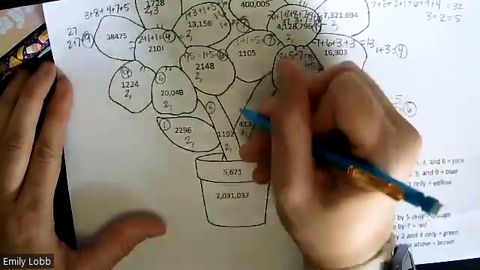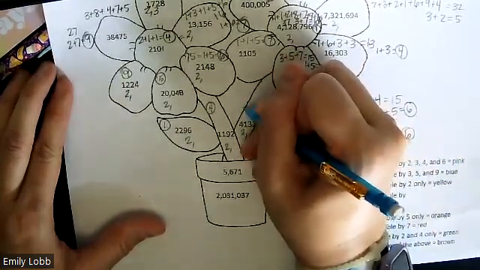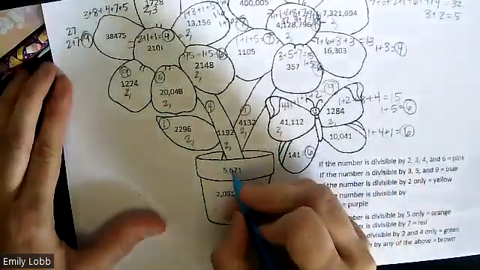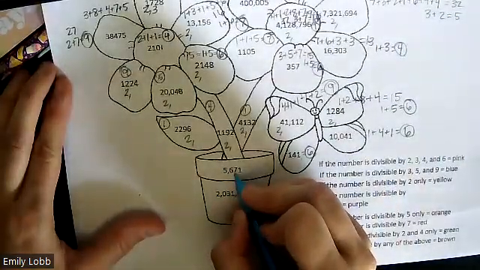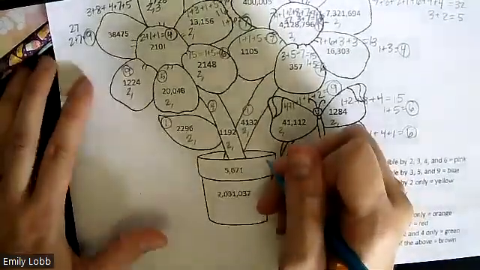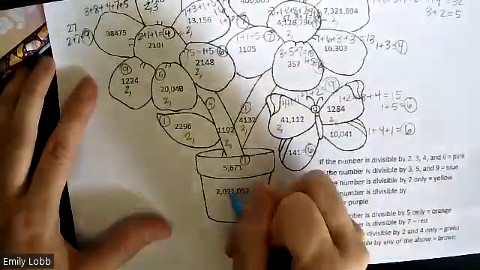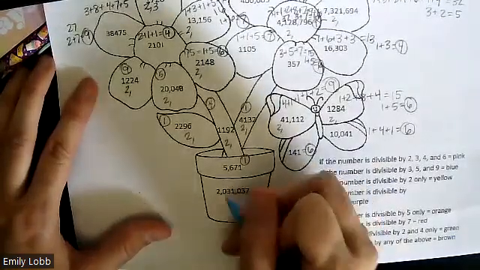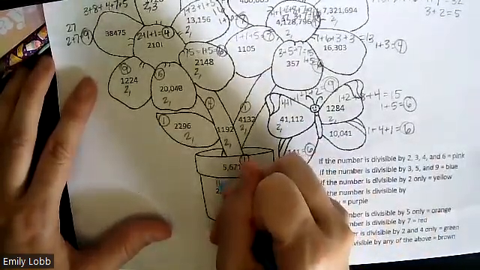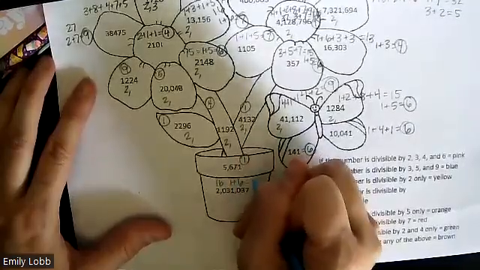I think this is 10. So 1 plus 0 is 1. 11, 18, 19. So 1 plus 9 is 10. 1 plus 0 is, again, 1. 5, 6. 6 plus 10 is 16. 1 plus 6 equals 7.